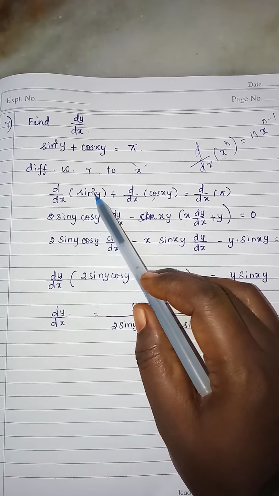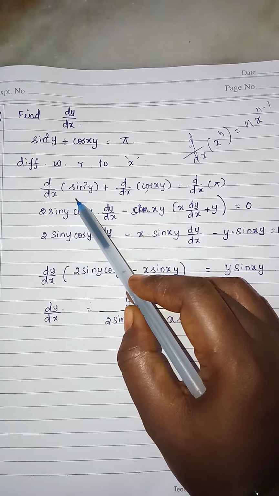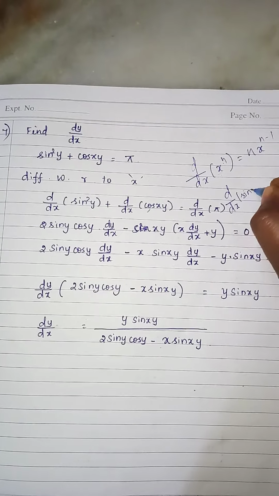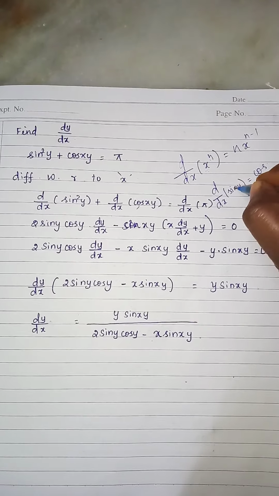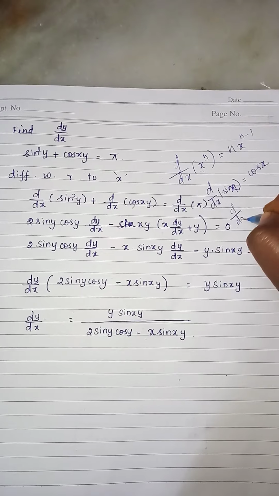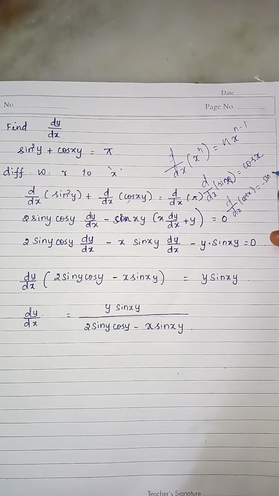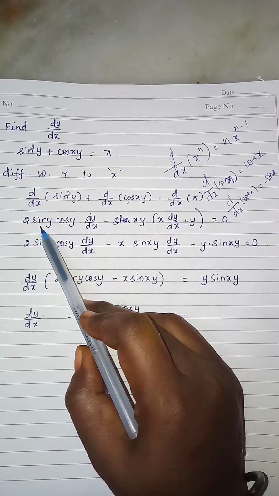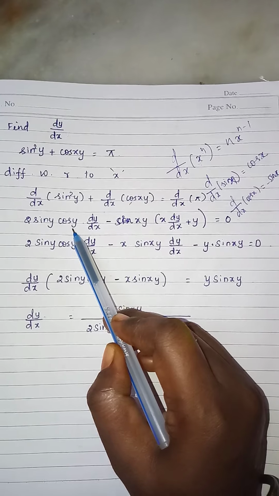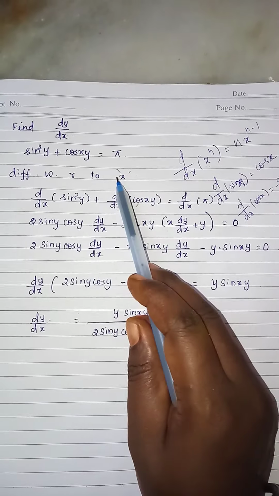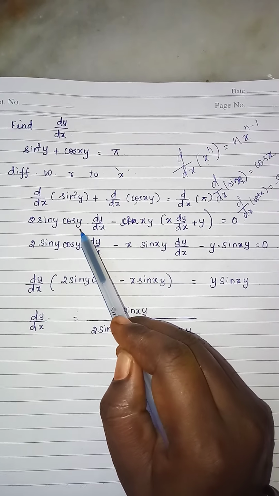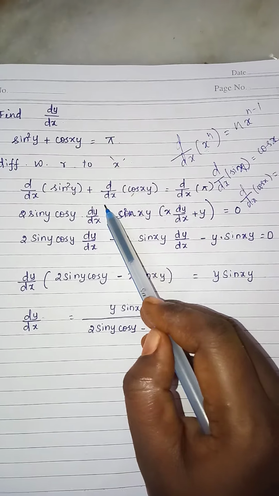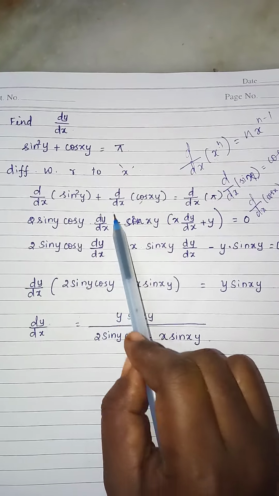Next, we have differentiated the power. Now we move on to sin y. The differentiation of sin x is cos x, and d by dx of cos x is minus sin x. Now we are differentiating this sin y, and we get cos y. Now we move on to y. We are differentiating with respect to x, but in the place of x we have y, so when we differentiate the y function, we get dy by dx. So this is the differentiation part of sin squared y.